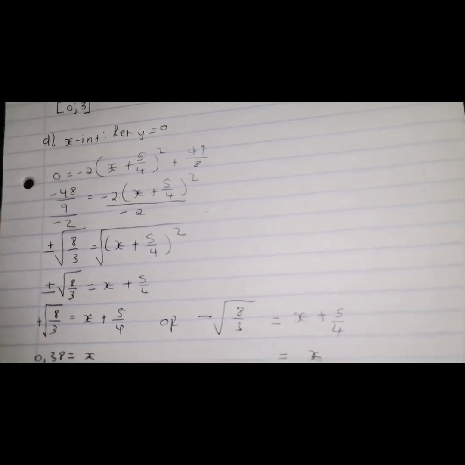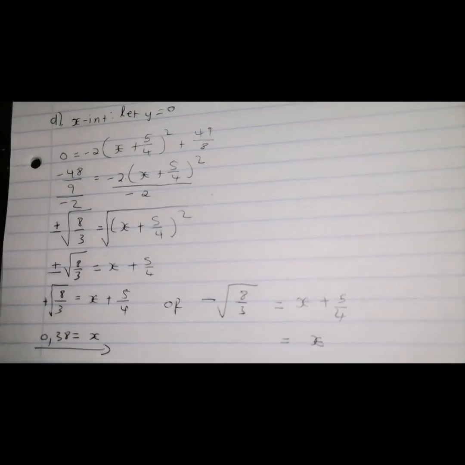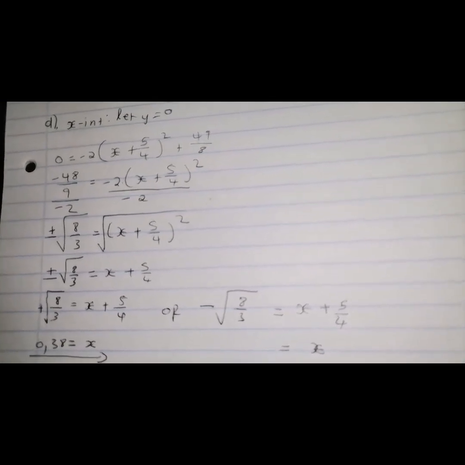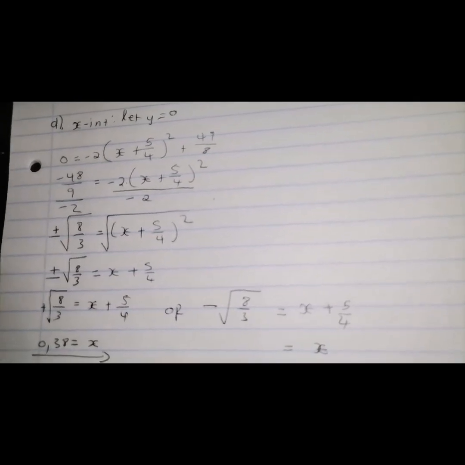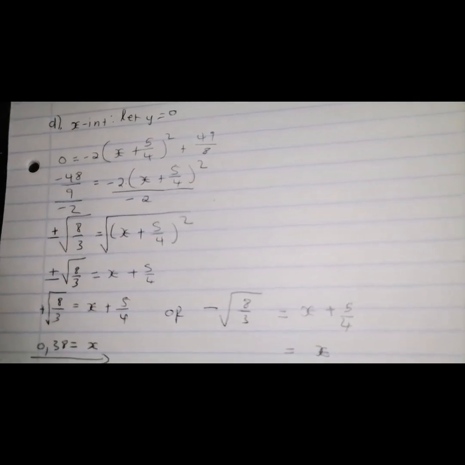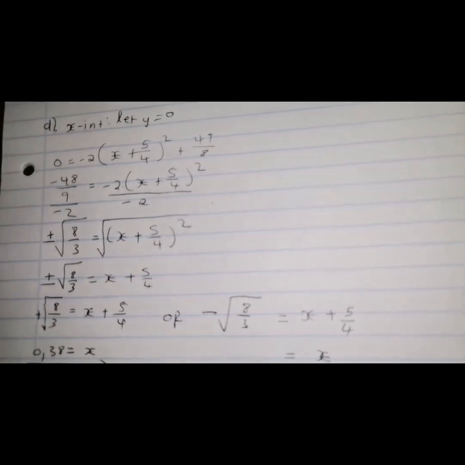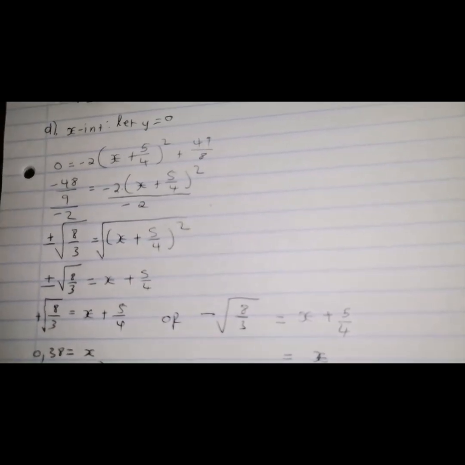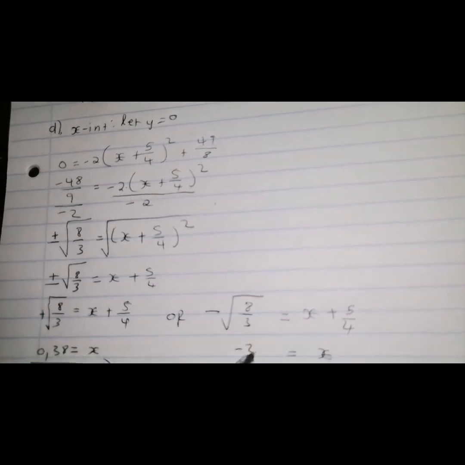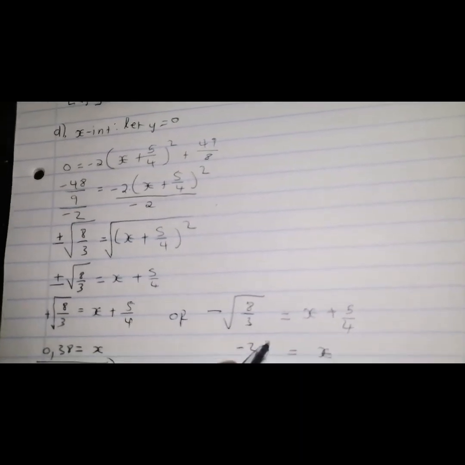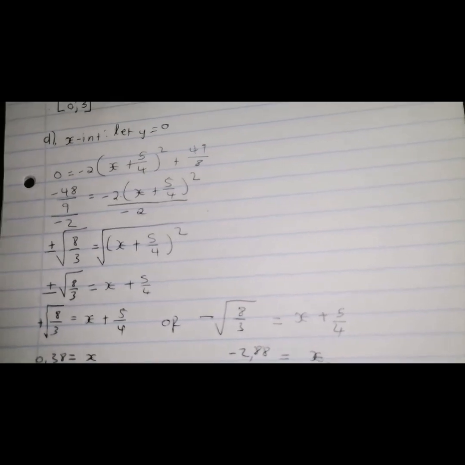On this side, you're going to say negative square root of 8 over 3 minus 5 over 4. The answer is negative 2.88. Then you're done with x.